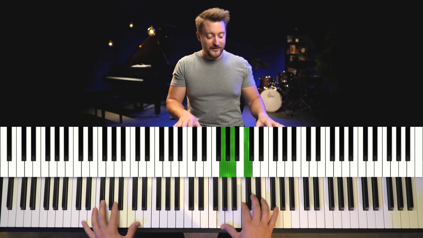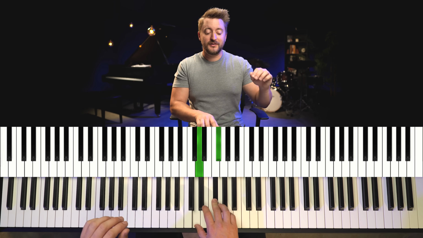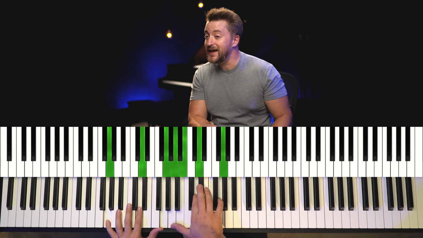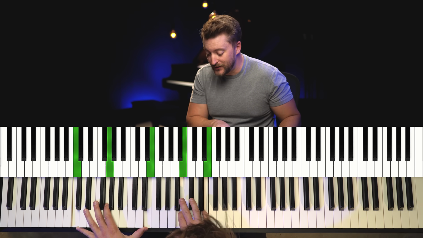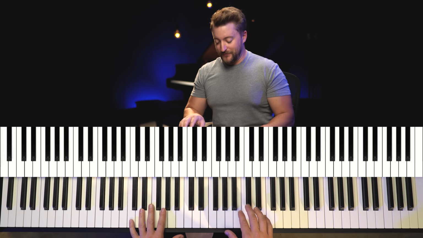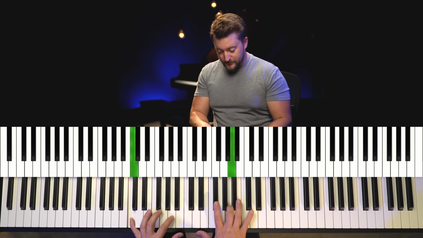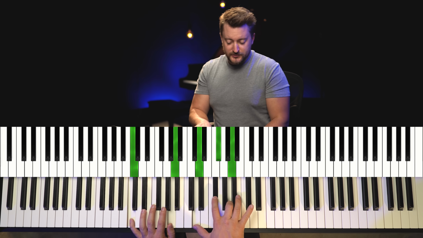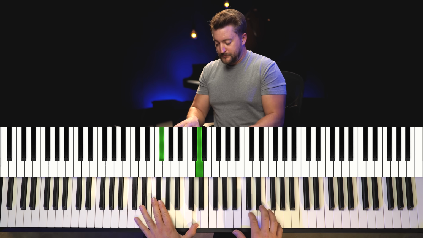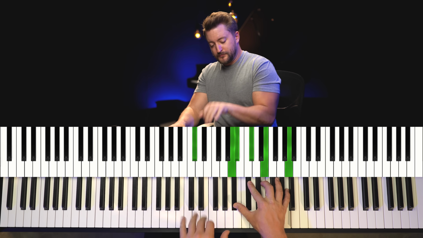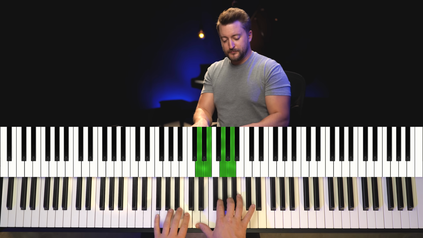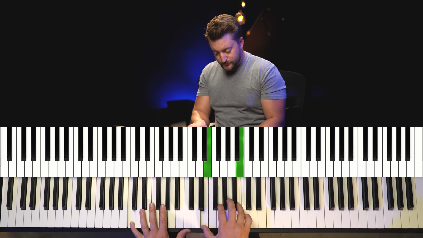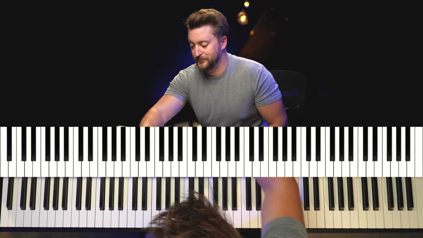to go to A minor 7, which is a 2-5. And this whole thing feels like it's in G major, except our phrase starts on the 4 chord, which is that C major 7. It's so beautiful.